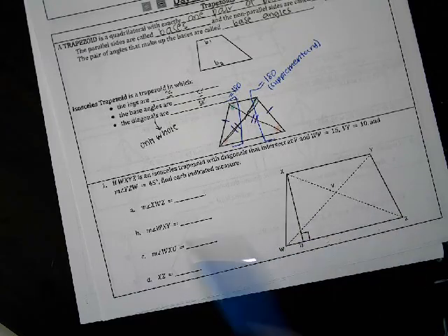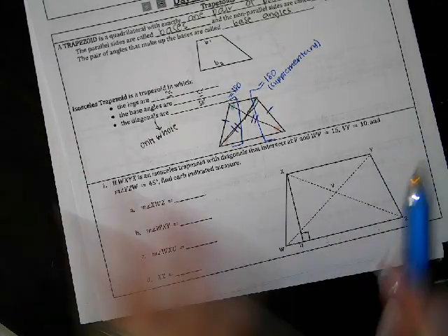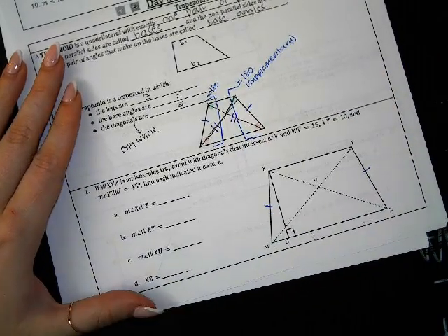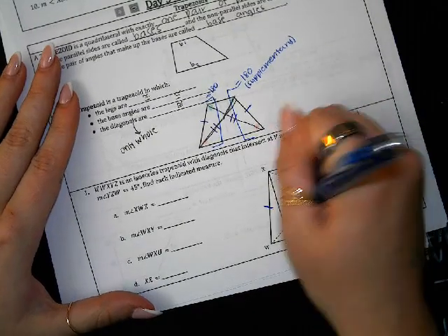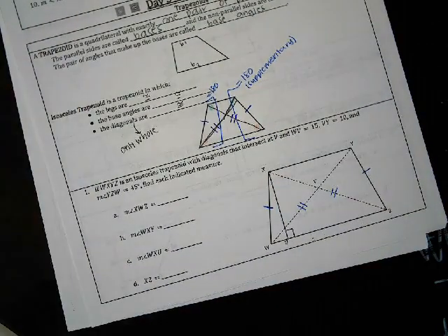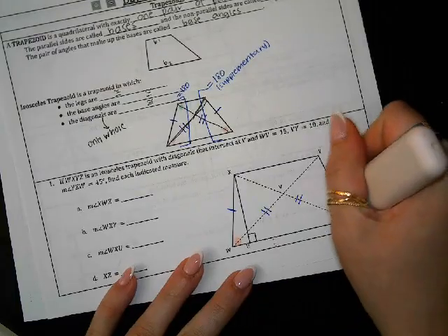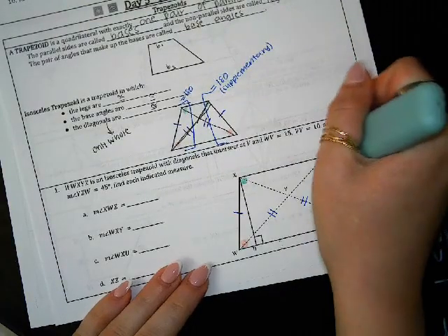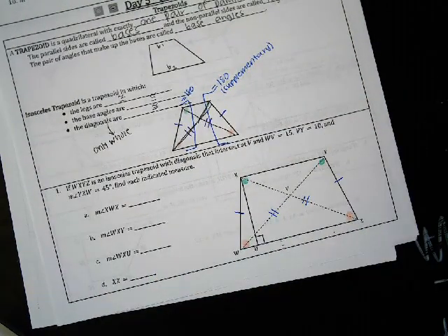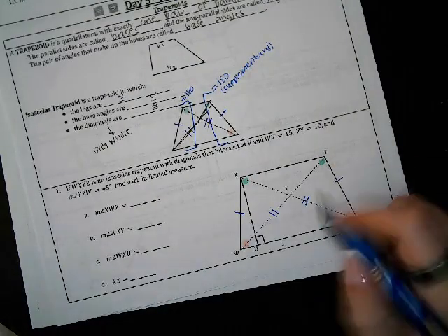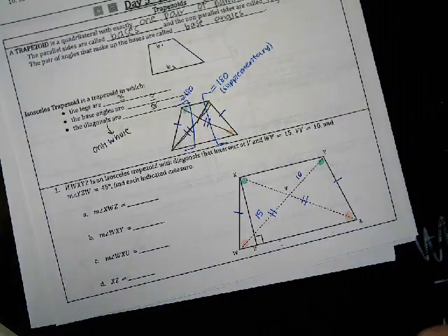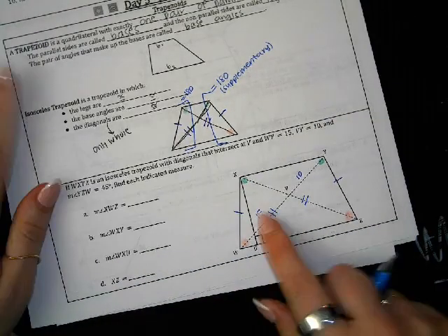So if we're looking at this very first example, it says if this whole thing is an isosceles trapezoid, so we can stop because it's an isosceles and I can go ahead and mark it. I know this and this are the same, and I know the diagonals are the same, and I know that the base angles are the same. So now I can go through and start filling it out. It says WV is 15 and VY is 10. Now I know that the whole diagonals are equal, but the halves aren't. That's why one's 15 and one's 10.